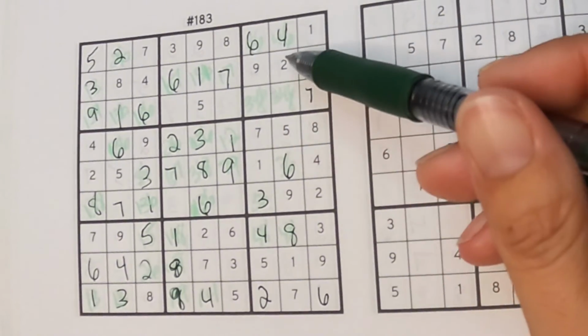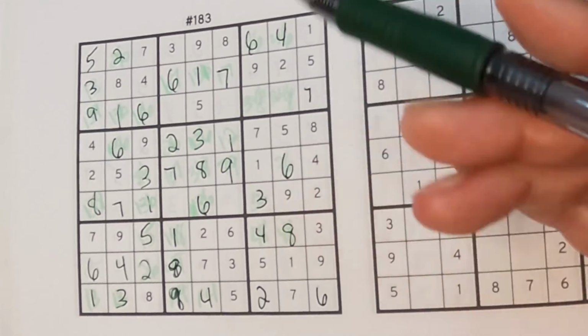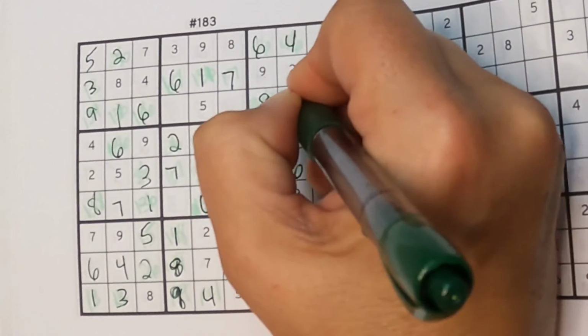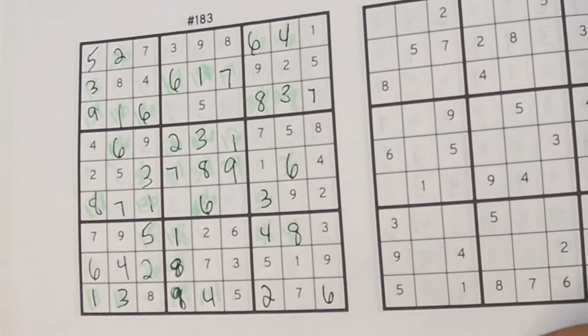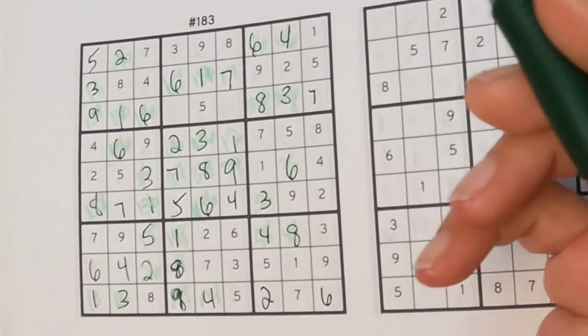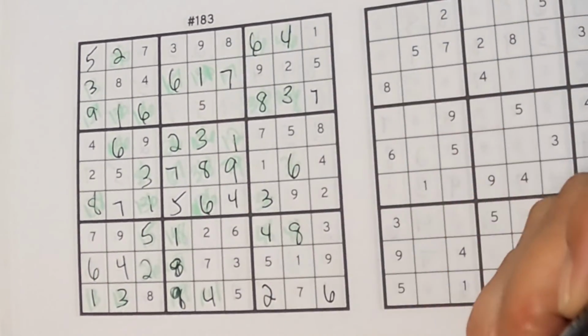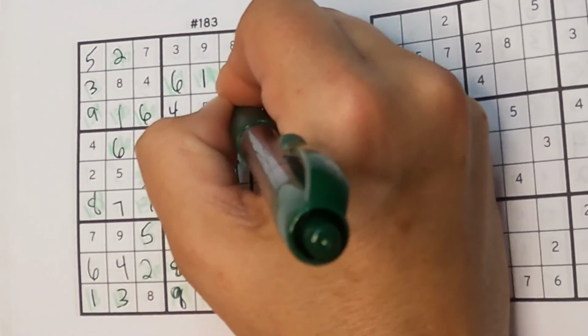And now we can redo this box. We're missing 3 and 8 still. We've got a 3 here. So 8, 3. For this box, we're missing 4 and 5. We've got a 5 here. So 4, 5. And for this box, we're missing 2 and 4. We've got a 2 here. So 4 and 2.